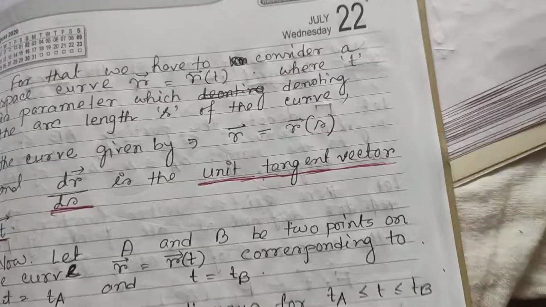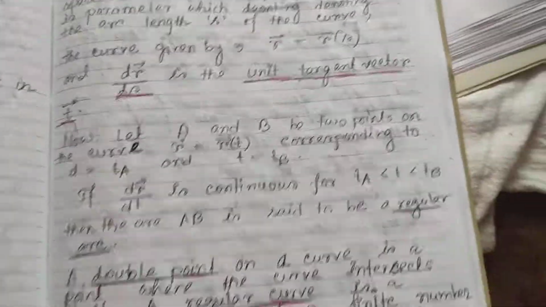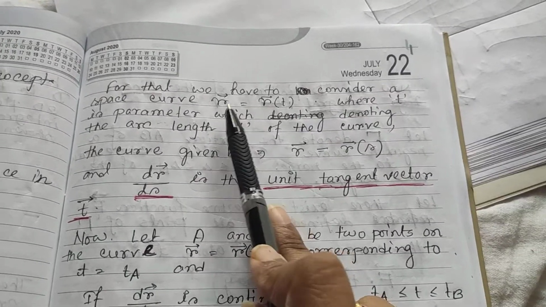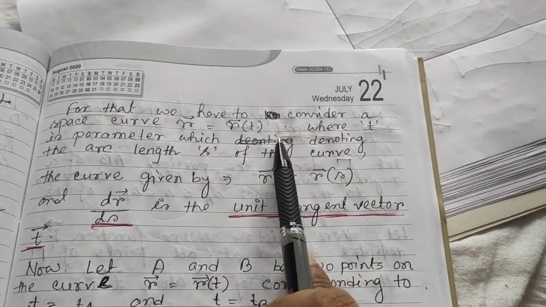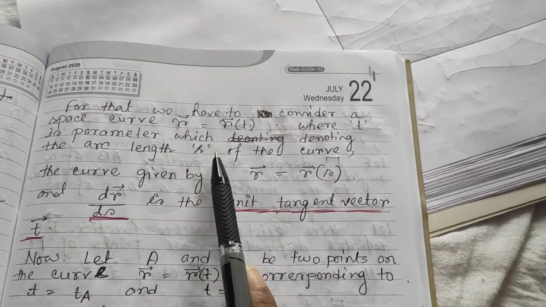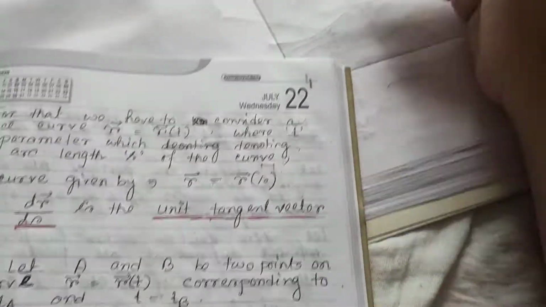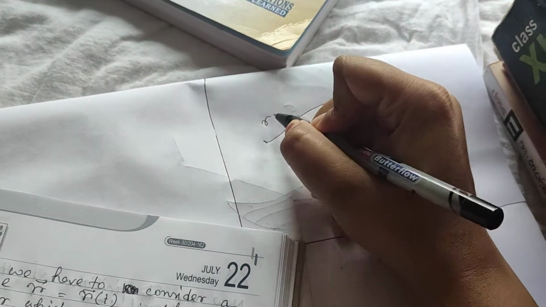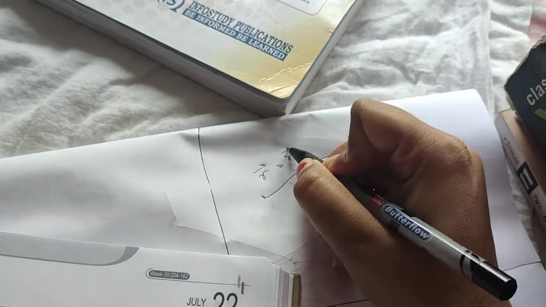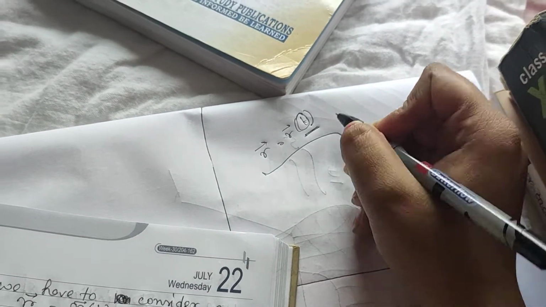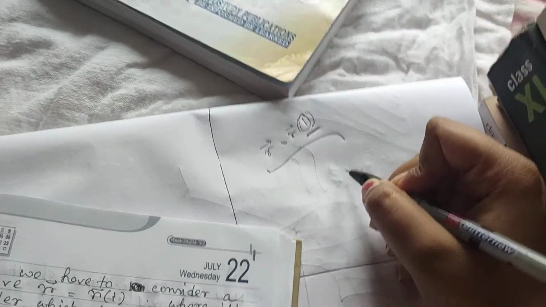For that we have to consider a space curve r bar equals r of t, where t is the parameter denoting the arc length s of the curve. If I take a curve here, then r vector equals r vector of t, where t is nothing but the parameter of this particular curve.